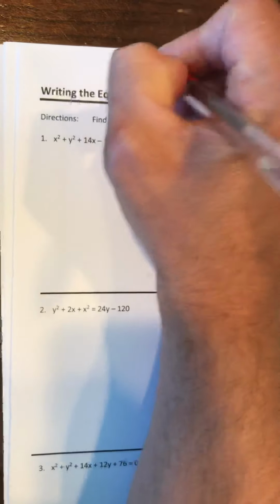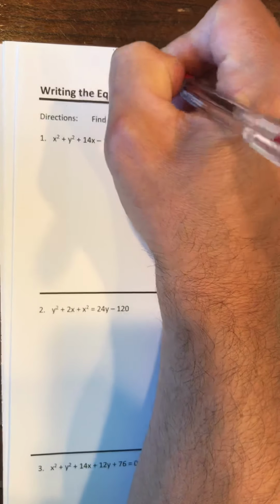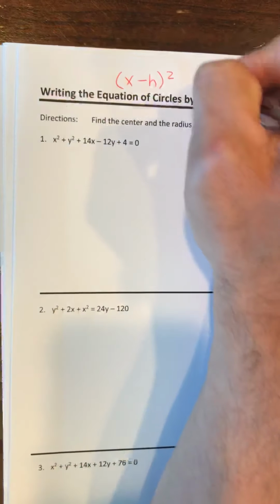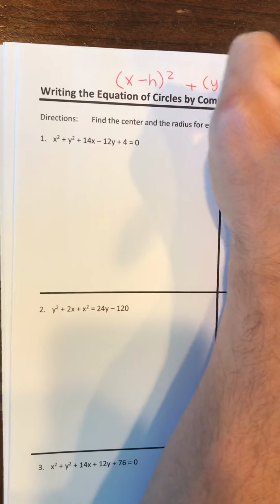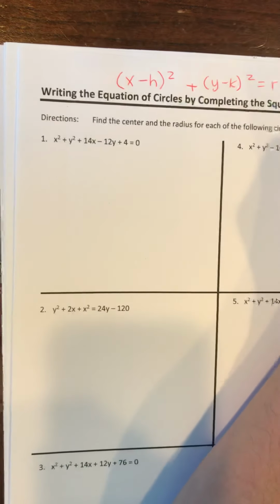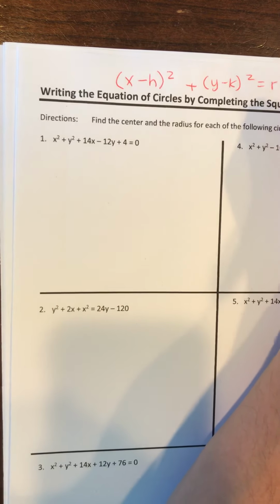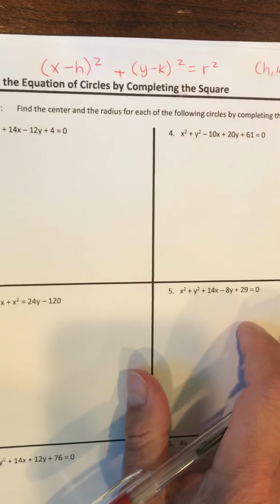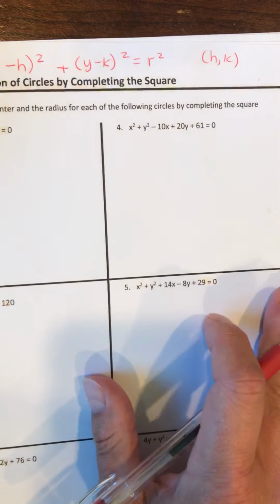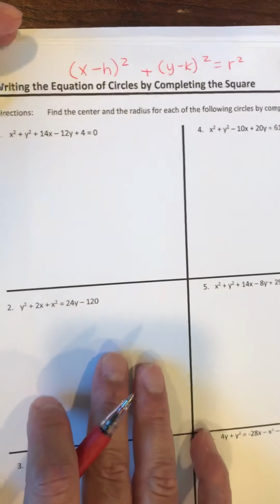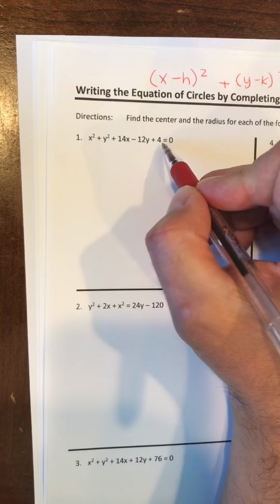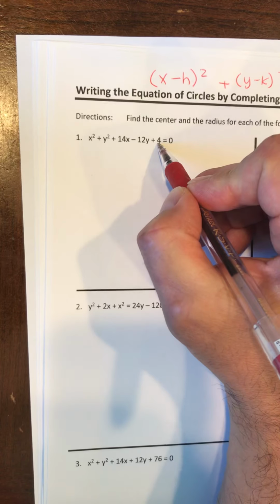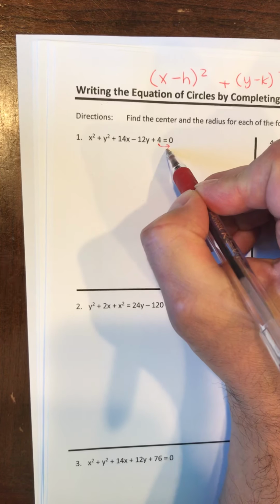Now, this is the form of a circle: (x minus h) squared plus (y minus k) squared equals r squared, where (h, k) is your center. In order to get it in this form, we're going to need to complete the square. Now, this is what you want. First thing is you want the constant moved over to the other side.